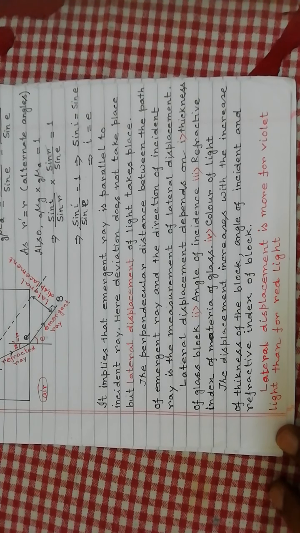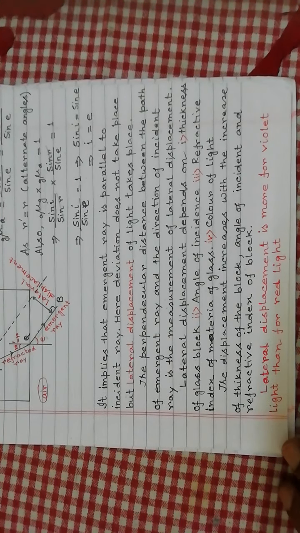If the refractive index of the material of the glass increases, the lateral displacement also increases. That means lateral displacement increases with the increase of the thickness of the slab, the angle of incidence, and the refractive index of the slab.